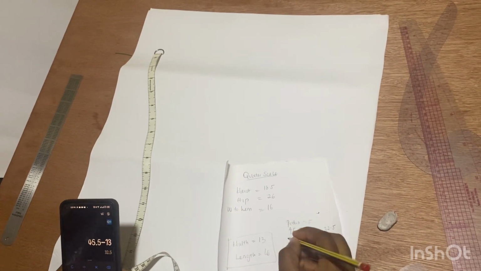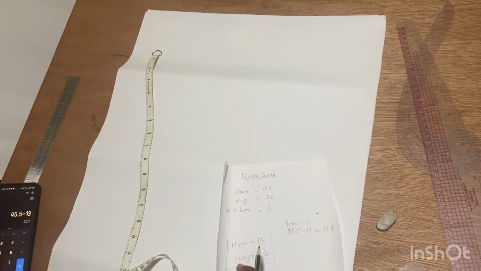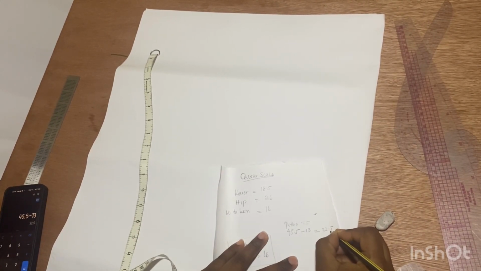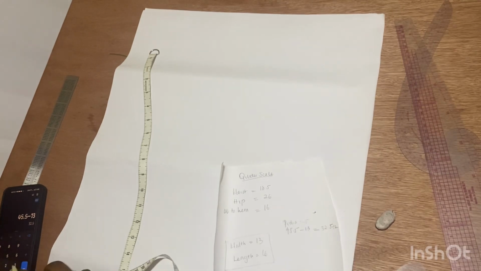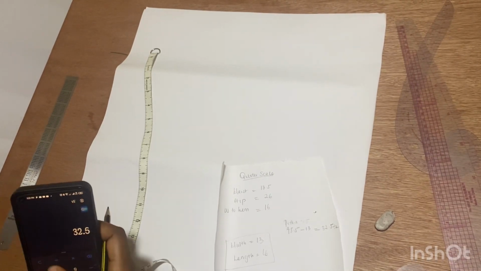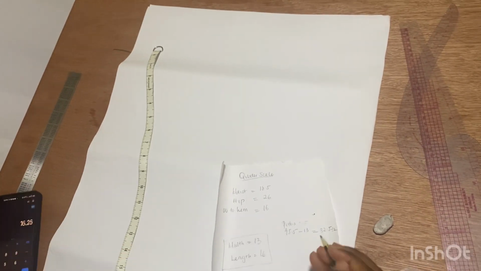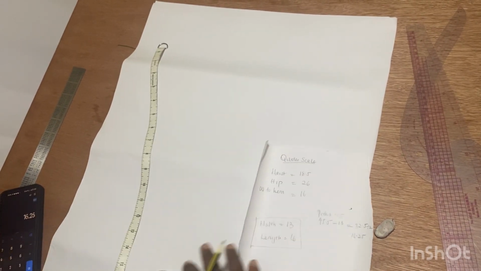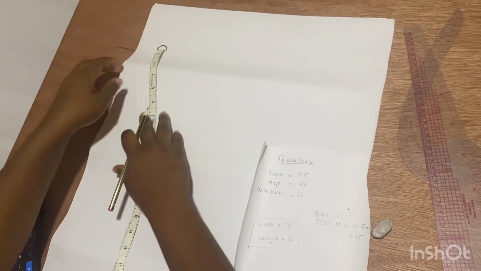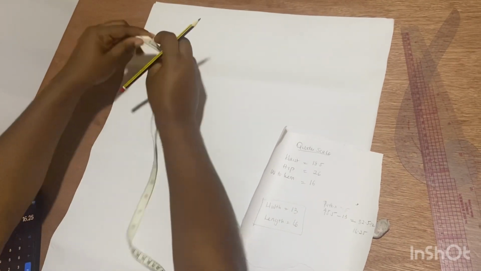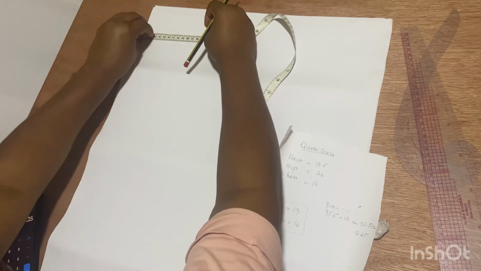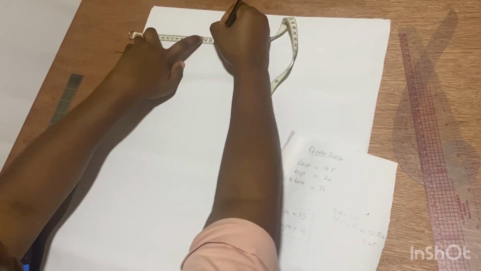For the length, I have 32.5. So you divide this excess, 32.5, by 2. So that's what I'll do next. Divided by 2, that's 16.25. So that's what I'll be taking out, 16.25. So I'll measure 16.25 on this edge. And yes, your quarter scale is usually very tiny.